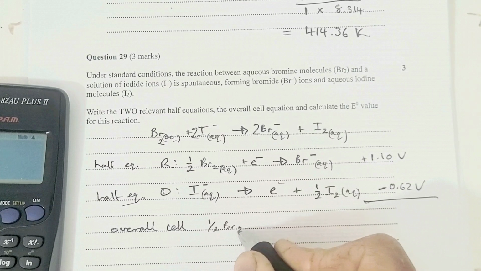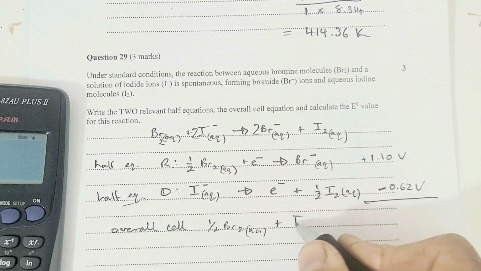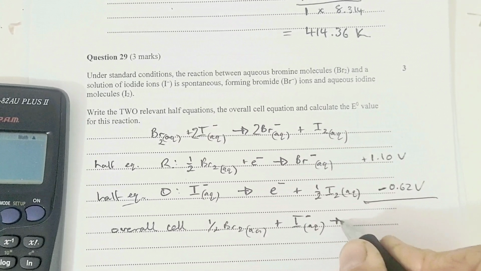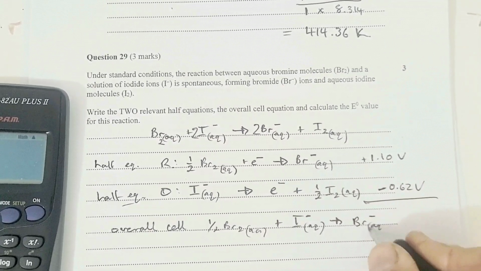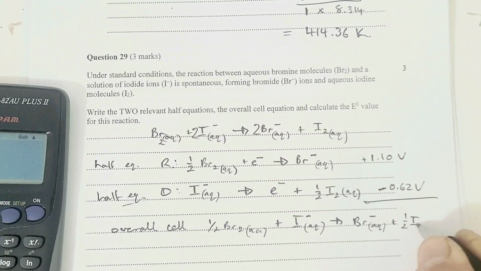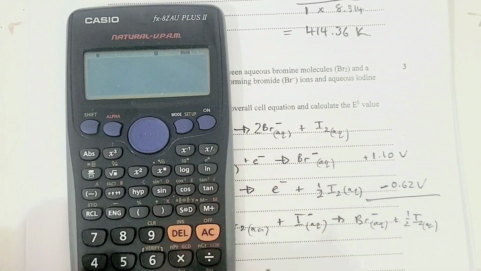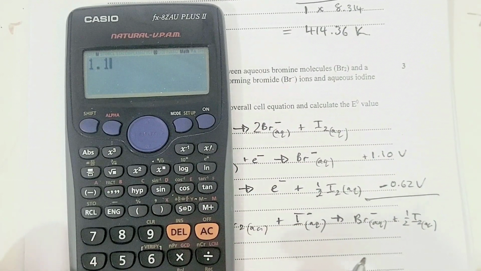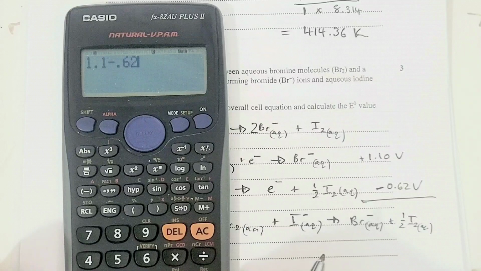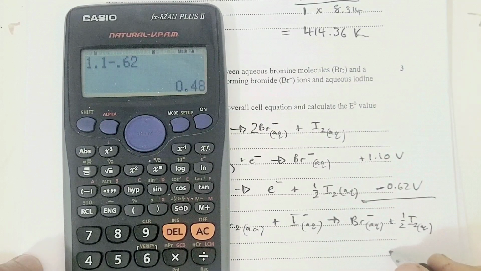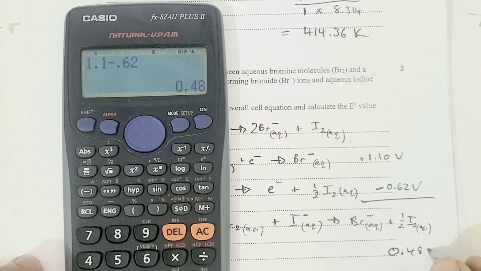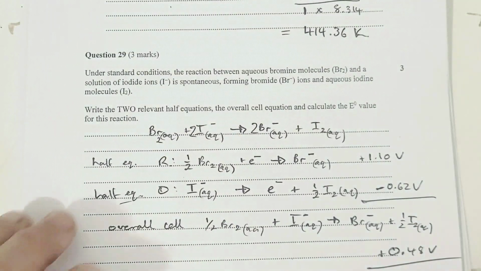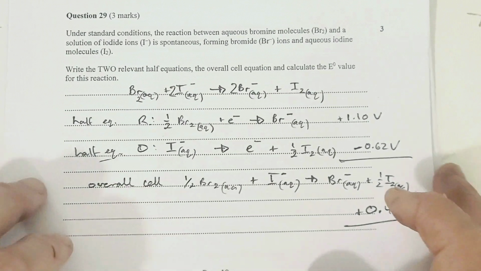Half Br2 aqueous plus I minus, and that's going to equal 1.1 minus 0.62, 0.48 volts. Okay, getting there.